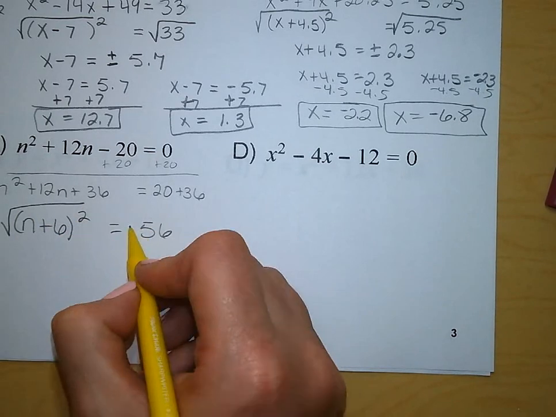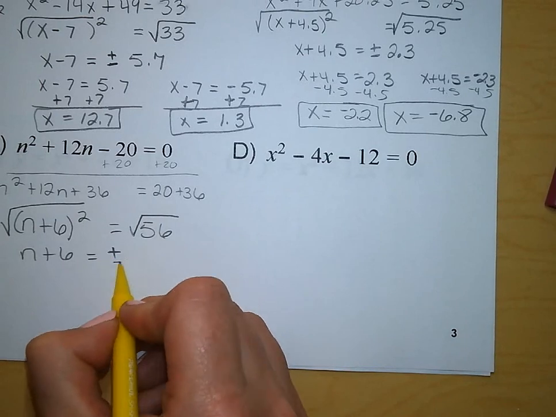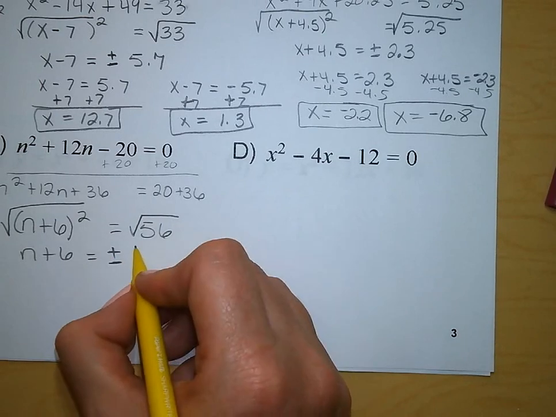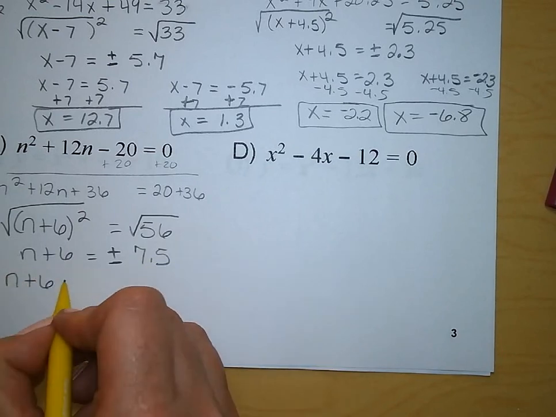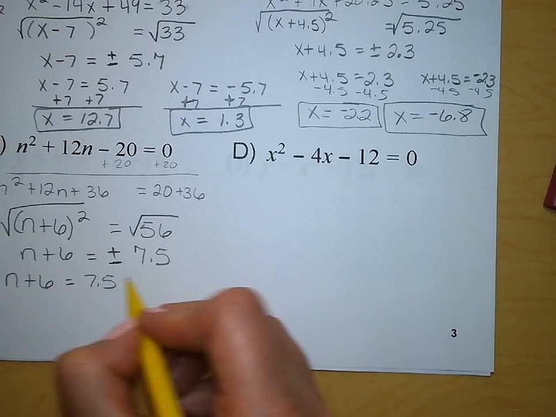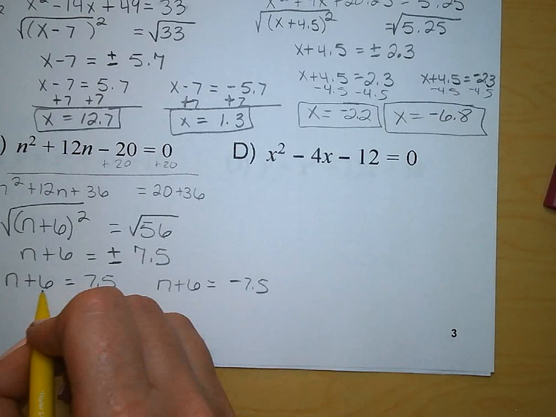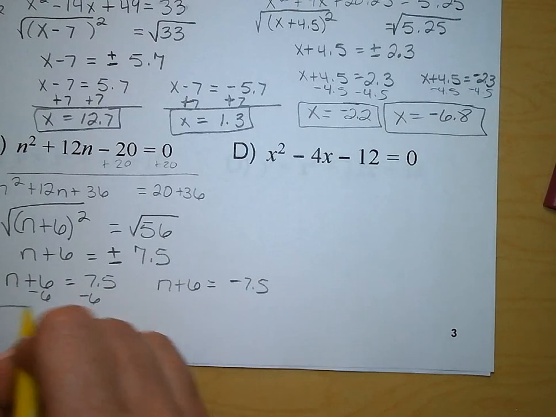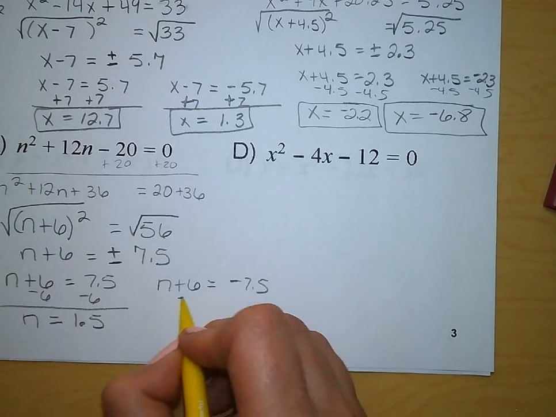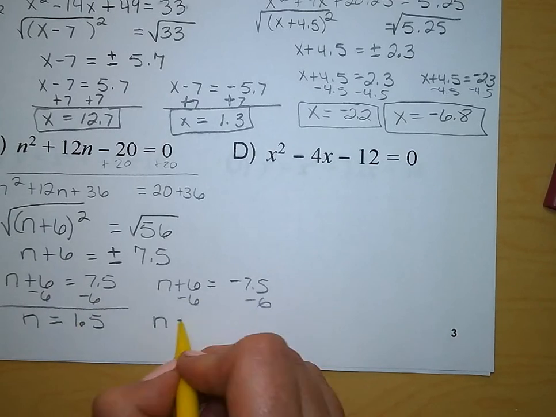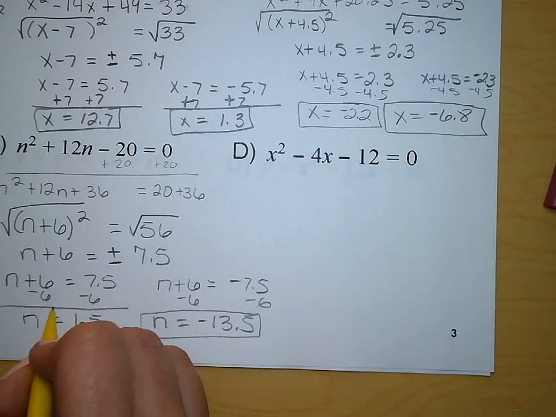Square root of both sides of the equation. You get n plus 6 is equal to positive and negative 7.5. N plus 6 equals 7.5, and n plus 6 equals negative 7.5. Subtract 6 from both sides. We've got n equals 1.5, and n equals negative 13.5. 2 solutions.